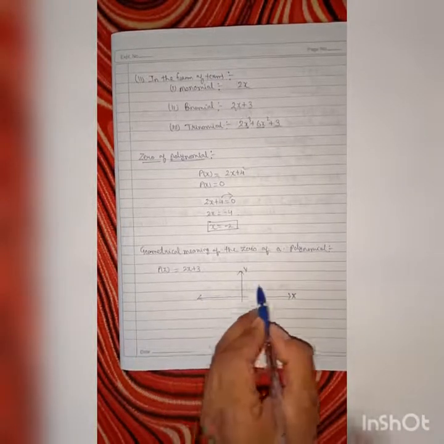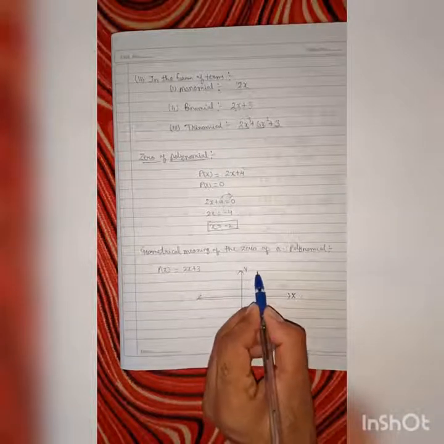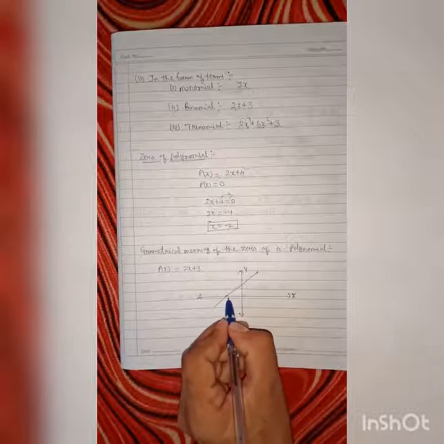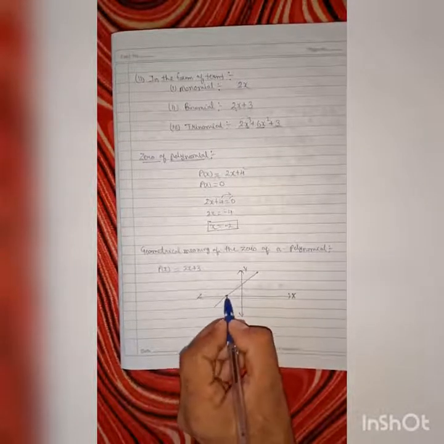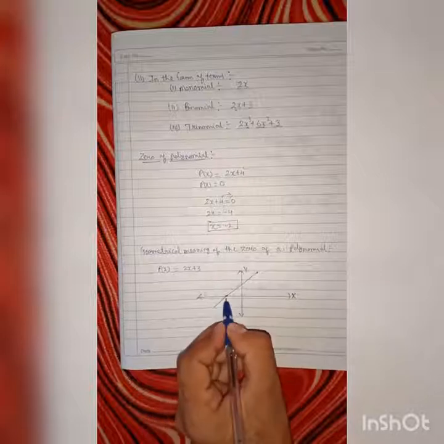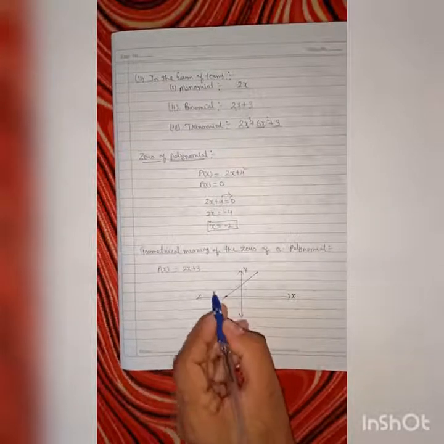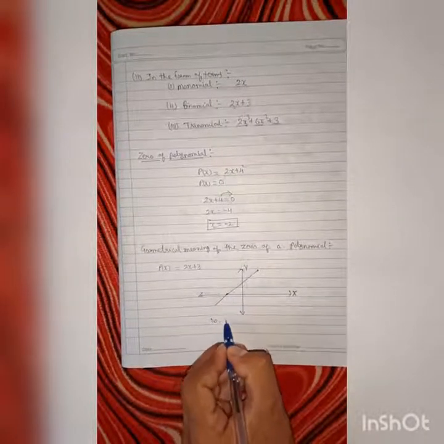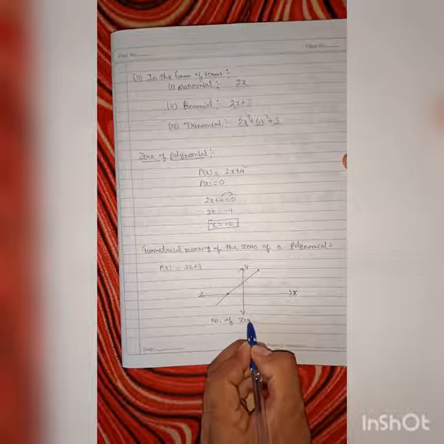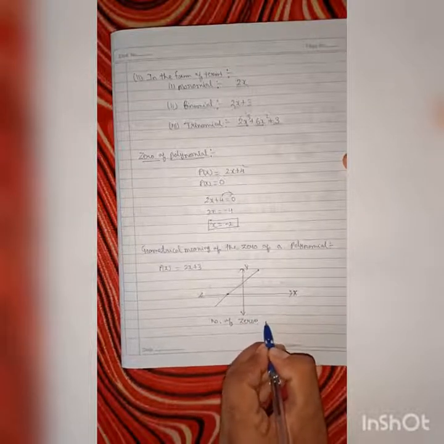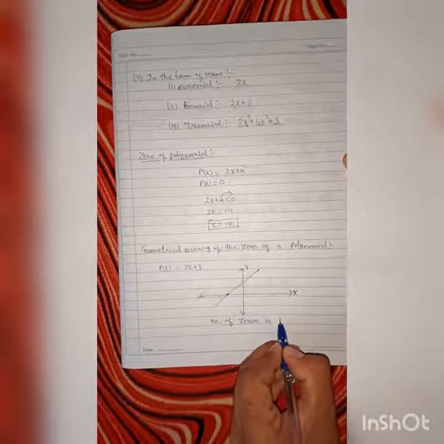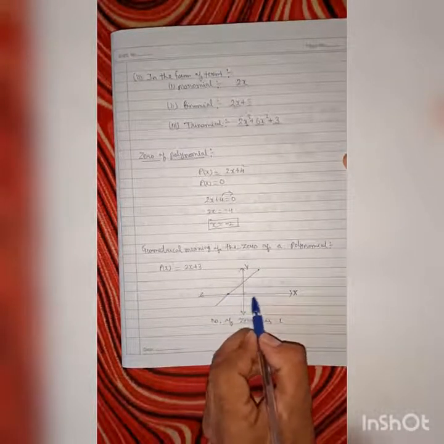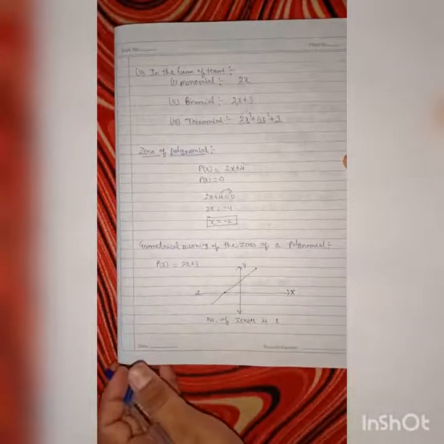If I draw a graph, suppose it is passing like this, so here it is intersecting x-axis only once, so the number of zeros of this graph is only 1. So number of zeros is only 1. मीन्स ये इसको सिर्फ एक एक्स एक्सिस पे सिर्फ एक बार इंटरसेक्ट कर रहा है, तो इसके नंबर ऑफ ज़ीरोस कितने होंगे, एक.